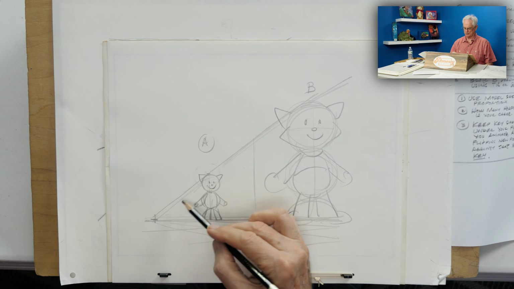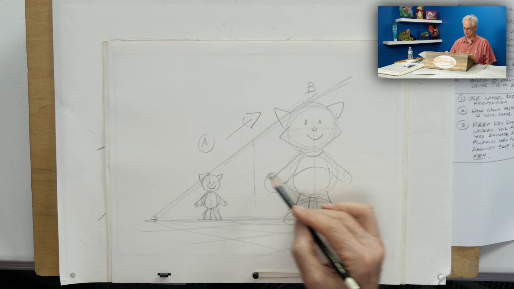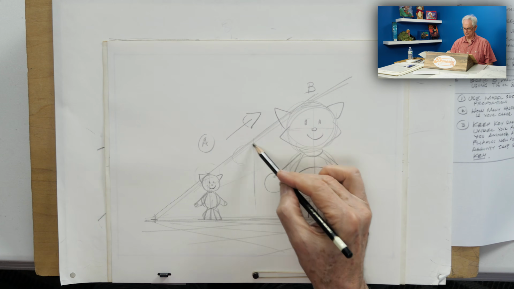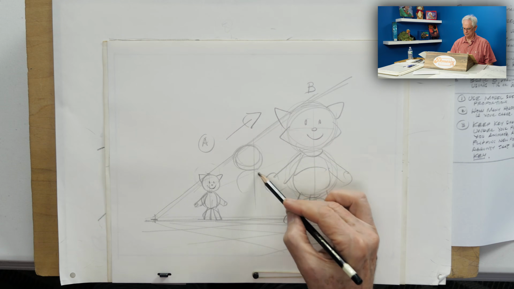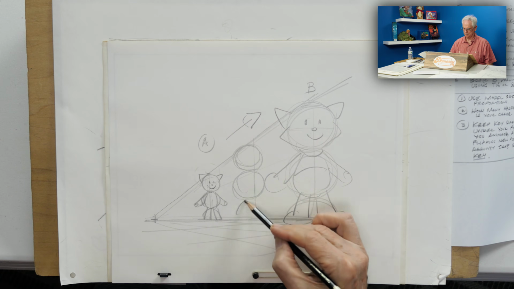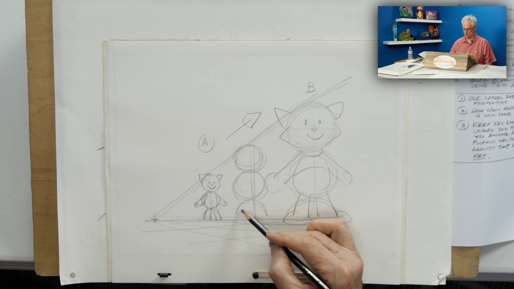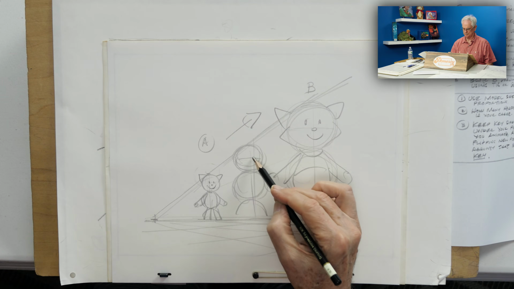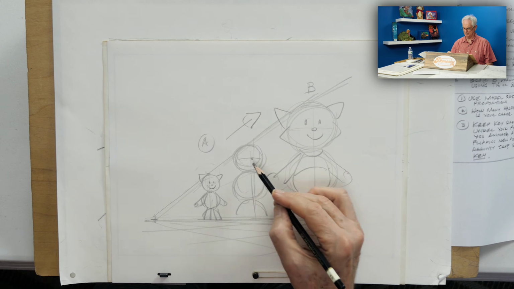What I would do is, if he were walking in this direction, towards three-quarters into camera, I would do an intermediate drawing in between these two that would make sure that I was always in proportion. Because with each step, he's going to get a little bit bigger.